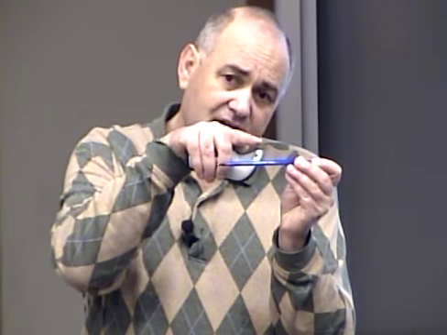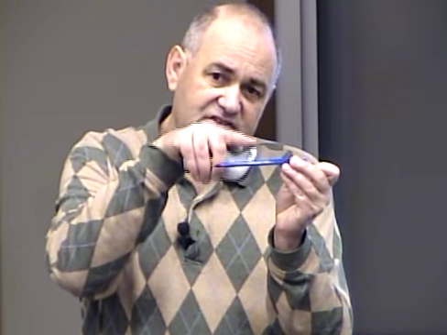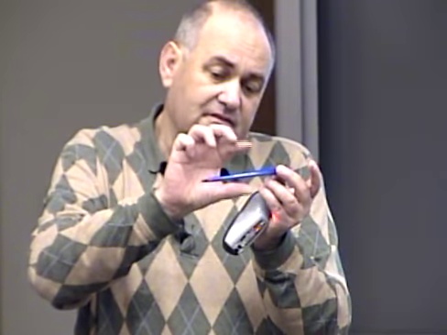I can use this formula if I want to calculate the magnetic field at this location in the vicinity, probably about this far. And the closer to the wire, the more accurate this formula is.